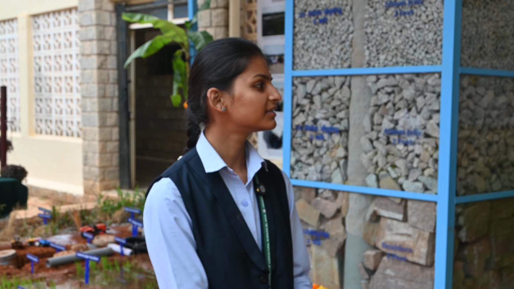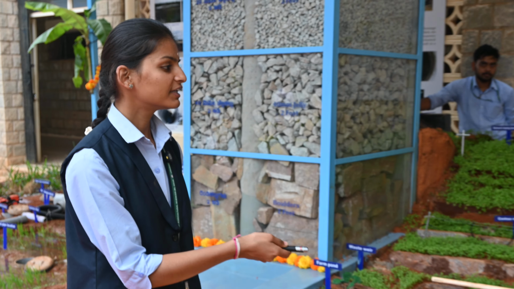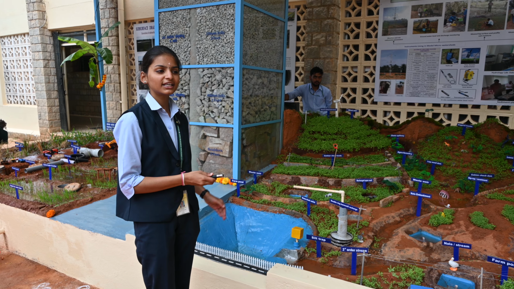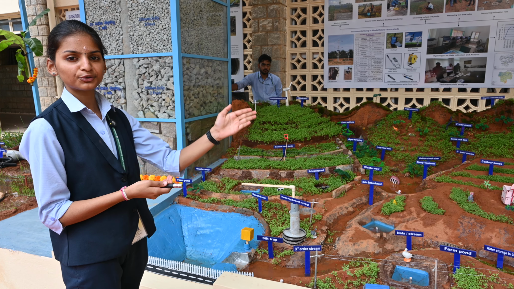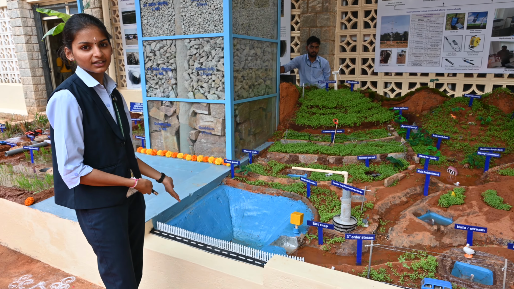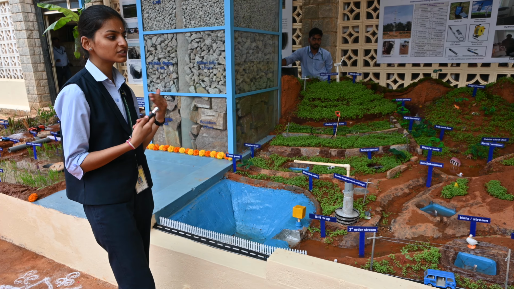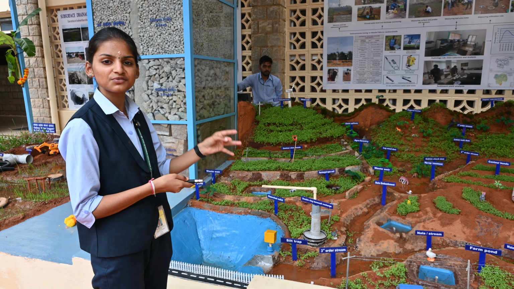Today I am going to explain the treatment of watershed. Firstly, we have to know what is watershed. It is a hydrological unit resulting from runoff, from rainfall to runoff, and it flows to a common outlet. So this is known as watershed. Our main intention is to conserve soil, water as well as vegetation.